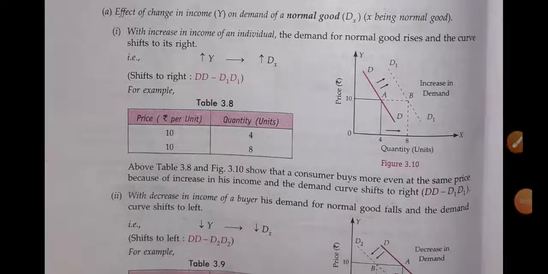Good morning, students. In the last class, we completed the two factors affecting individual demand. The first is the effect of the change in the price of the commodity, and the second is the effect of the change in the price of the related good. We also studied yesterday the difference between the normal good and the inferior good.